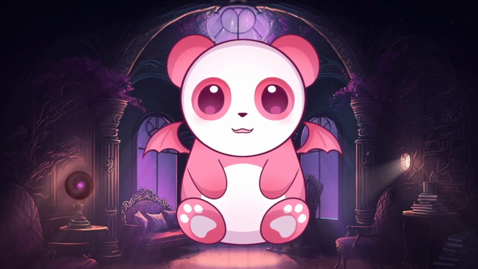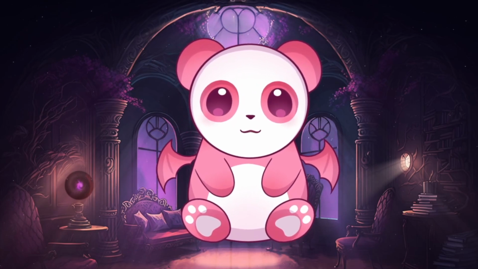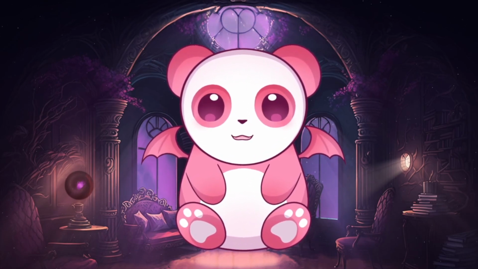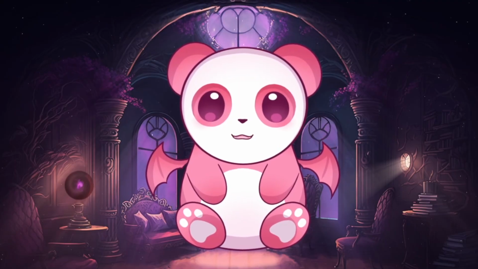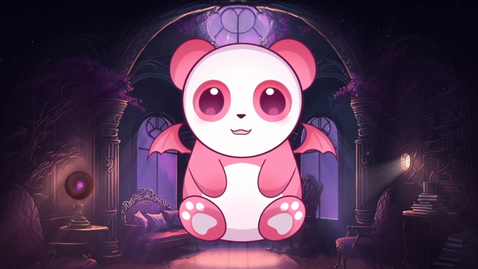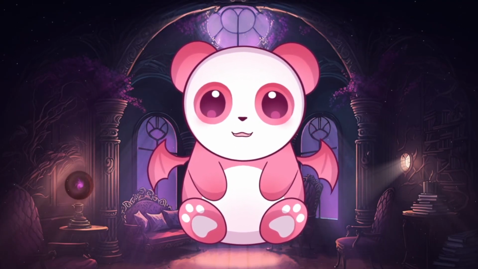I hope this tutorial was helpful. I hope it gave you confidence in rigging at least the basics and showed you around the Live2D Cubism application.